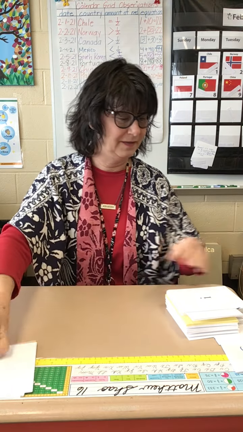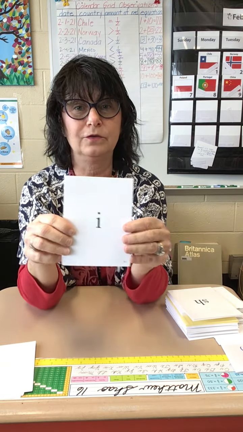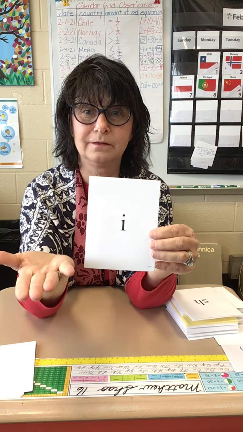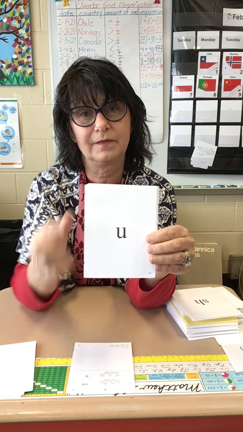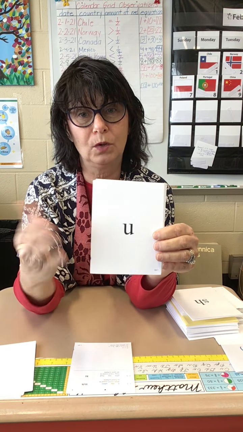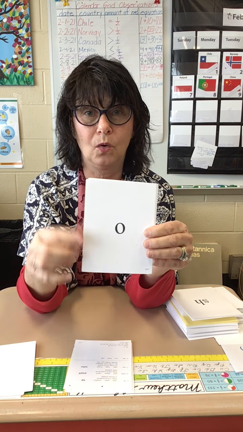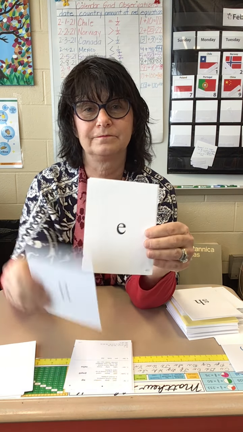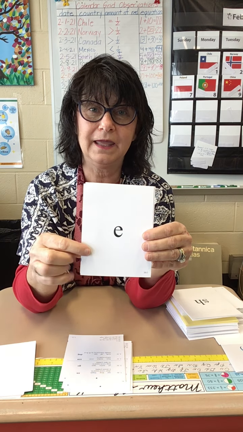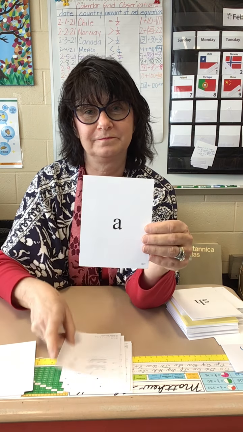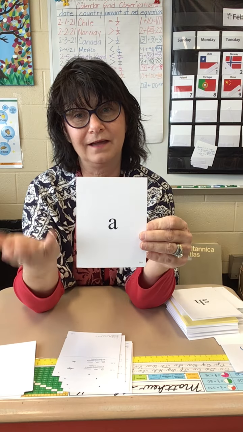Very good. Now we're going to do both vowel sounds. I. A, U, oo. A, O. E. A. Great job. All right, and now let's do the consonant sounds.